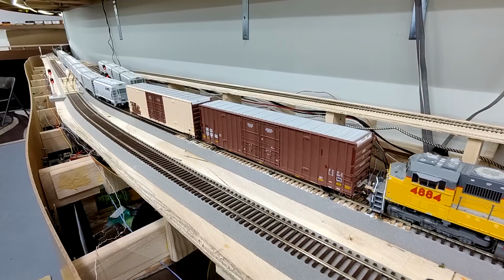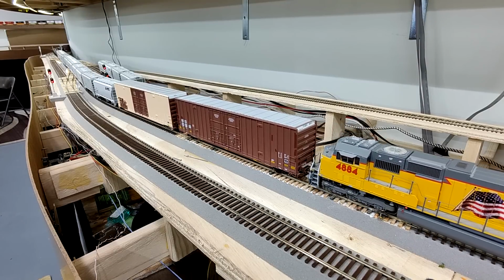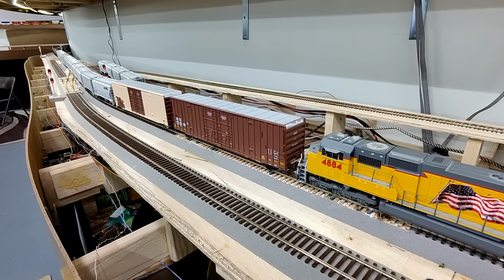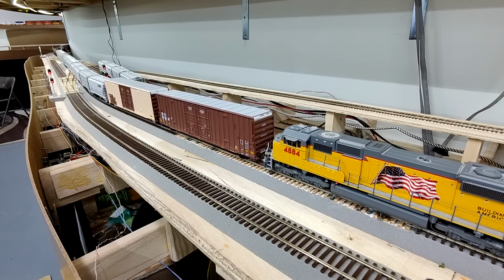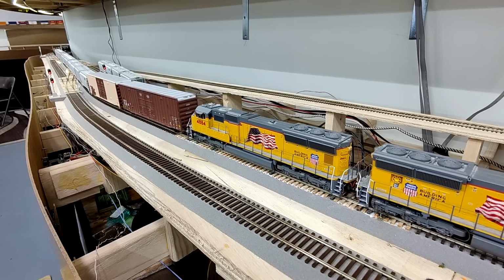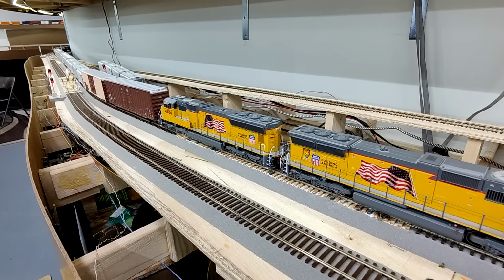All right, so we're done swapping out cars, and then we'll go ahead and do some switching for Holcim Cement. So we're going to go ahead and push the cars back so that we can get to the other side of the siding.